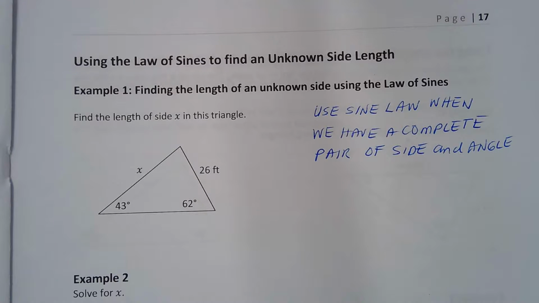There has to be a complete pair of side and angle, so an angle with its corresponding side.